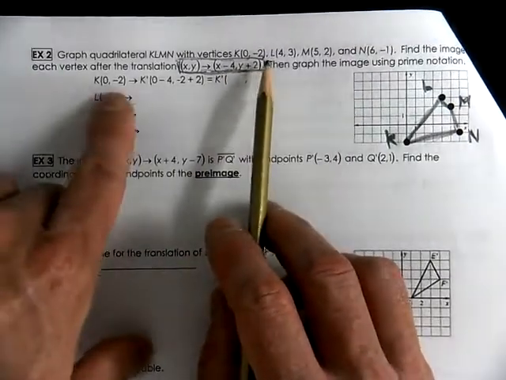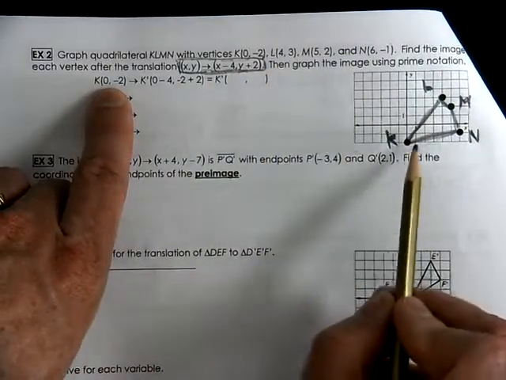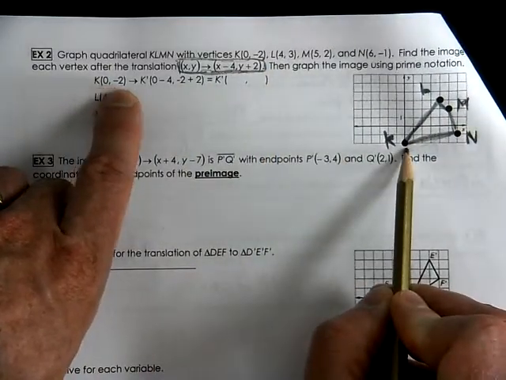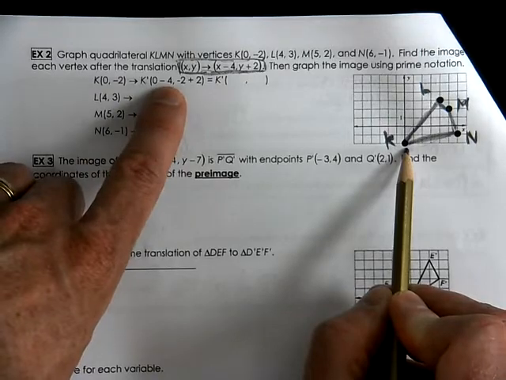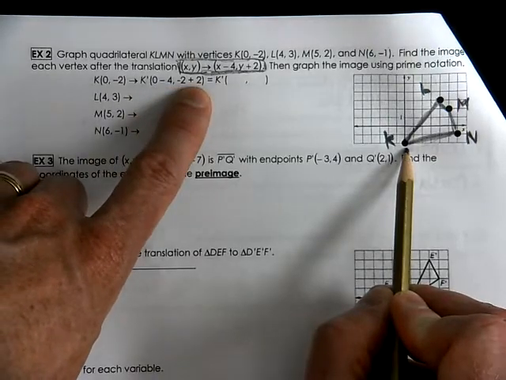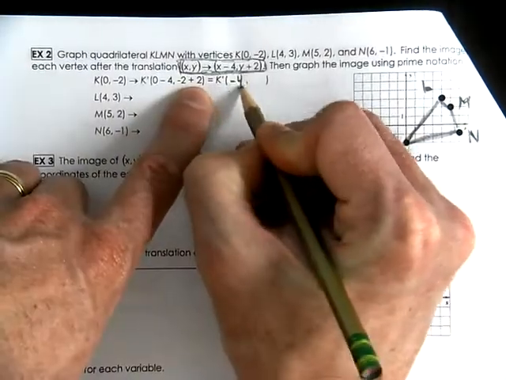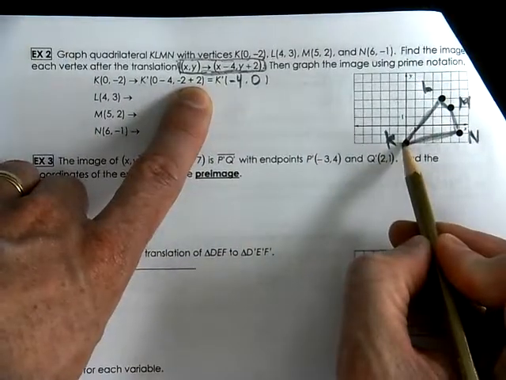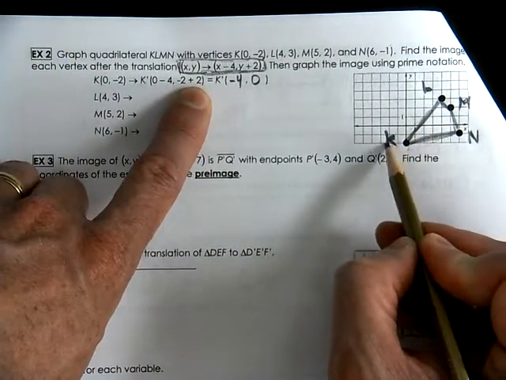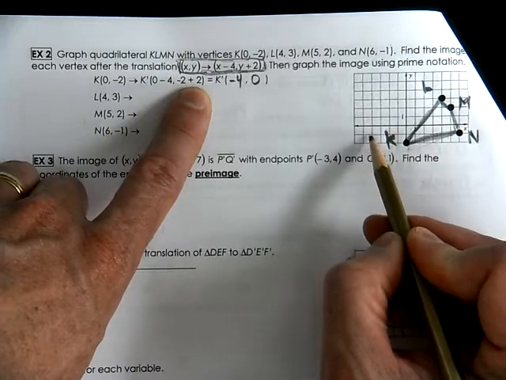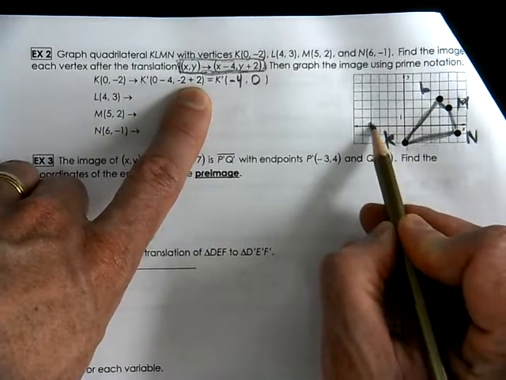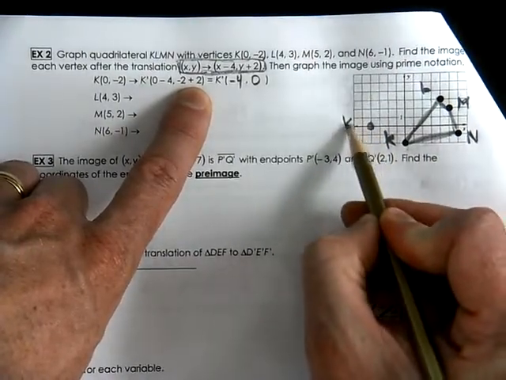So one way we can do this is look at your original point, subtract 4 from the x, and add 2 to the y. So that's (-4, 0). What that did is that went 4 to the left and up 2. So there is your K prime.